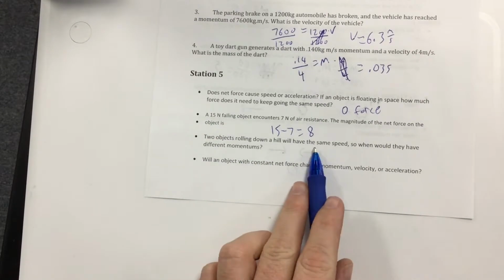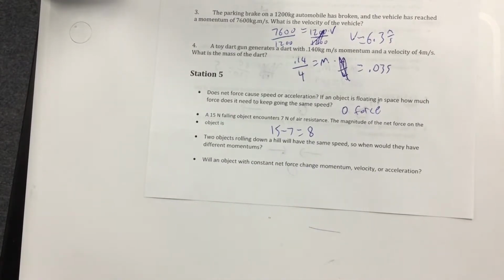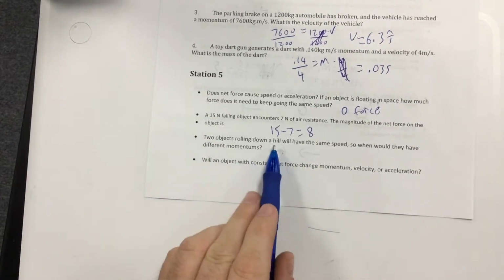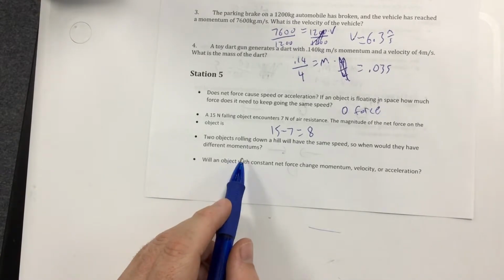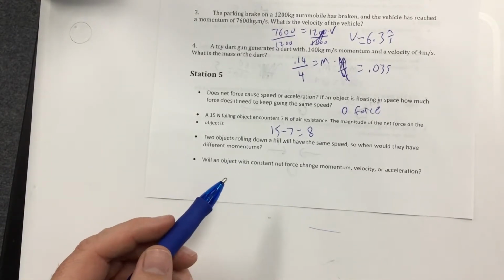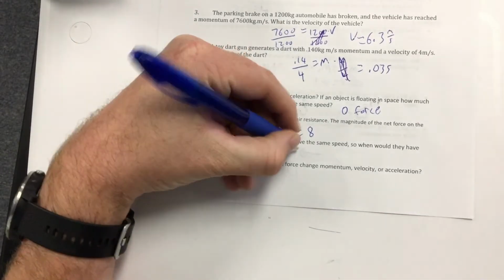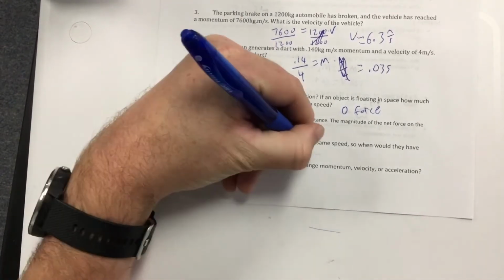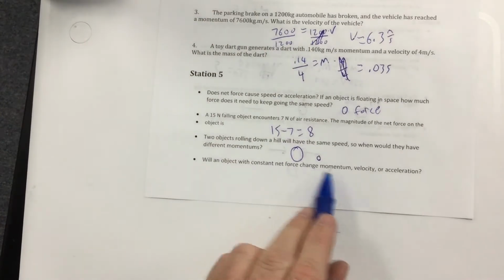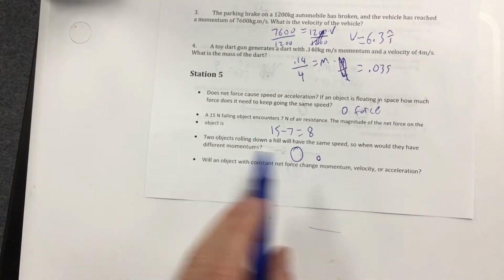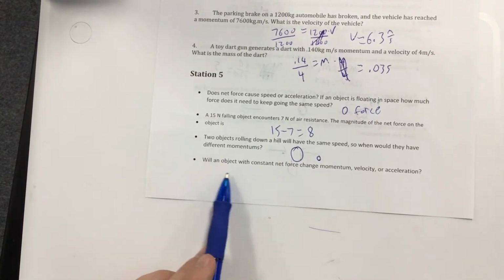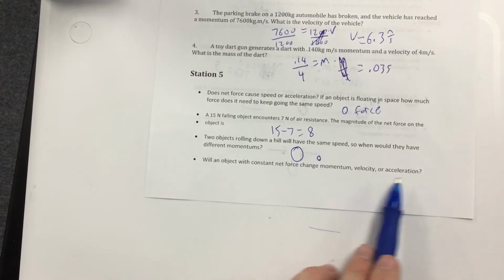Two objects rolling down a hill will have the same speed, so when would they have different momentums? So if a hill doesn't have any friction and the objects are rolling down it, they're going to have the same speed. That's how gravity works. So if they're going to have different momentums, well, if they're going the same speed, there's only one way they can do that. If one object's like bigger, right? Like you have a boulder like this big and a boulder like this big. They can be going the same speed. Well, this one has more mass, more momentum. That's it.